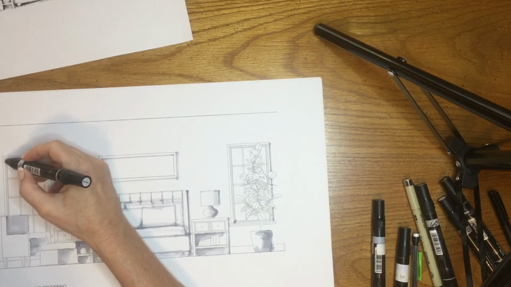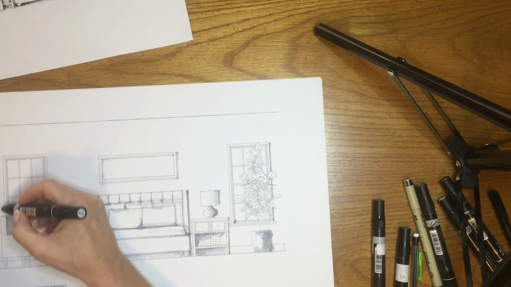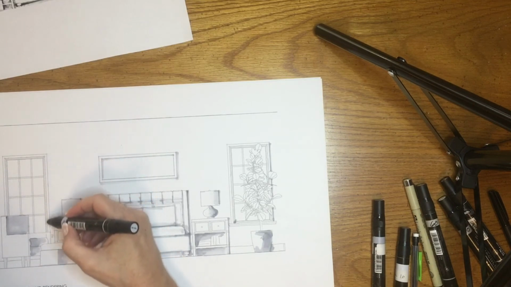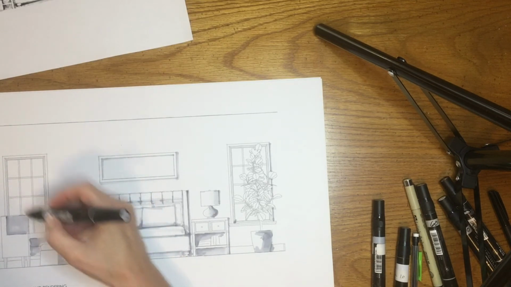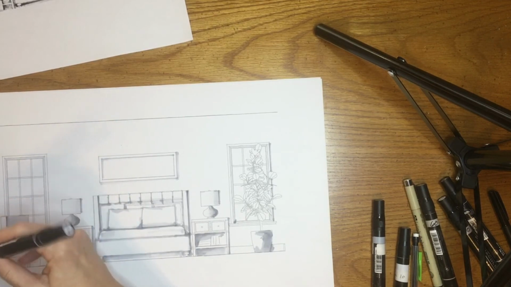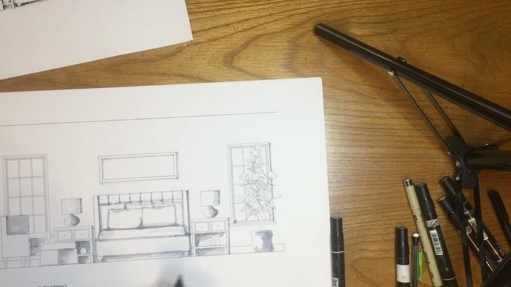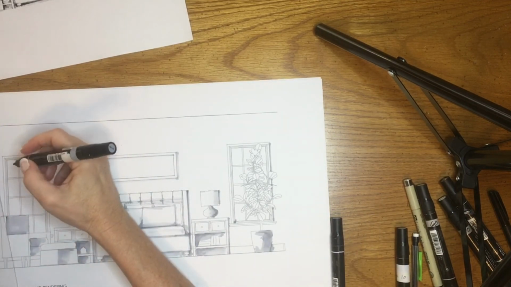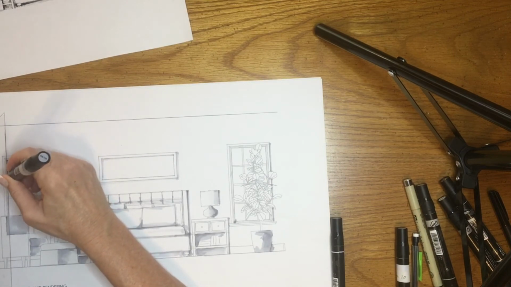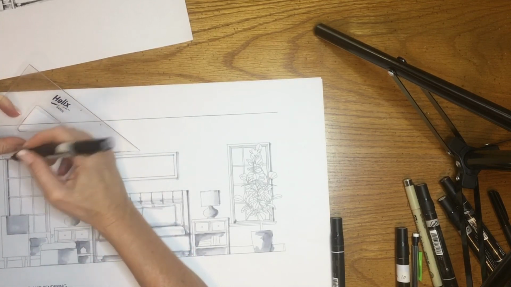So the casing would place a shadow onto the glass, and the casing would place a shadow onto the wall. And the mullions would have a small shadow on the glass. So I'm just going to go with 30 just to get this done, so that you can see it.